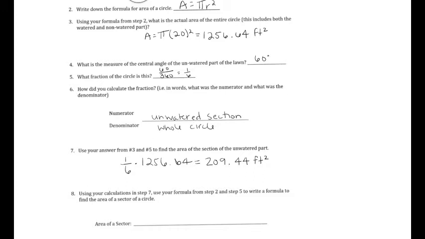So if I were going to write a formula for that, my formula is going to look very similar to what my formula looked like for my arc length. But now, instead of finding part of the circumference, I'm finding a part of the area. So I'm just going to do the fraction that I want times the area instead of my fraction times the circumference.